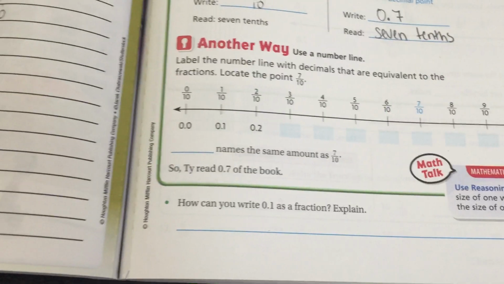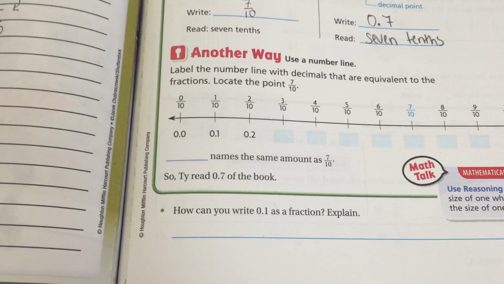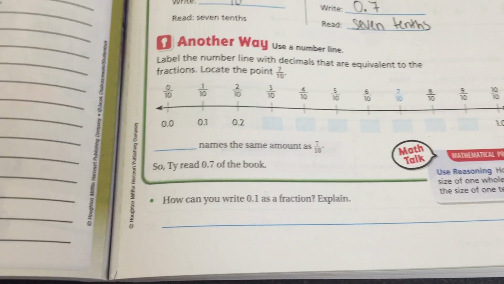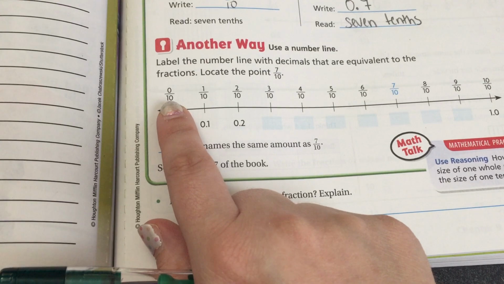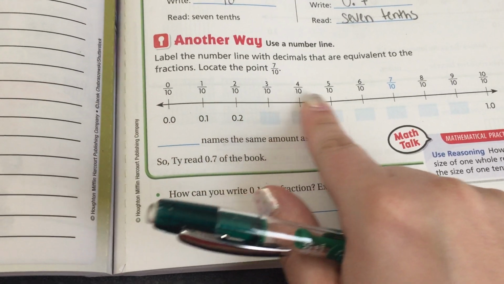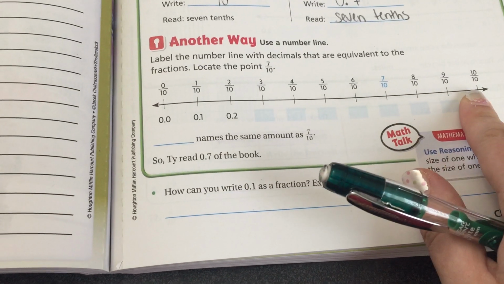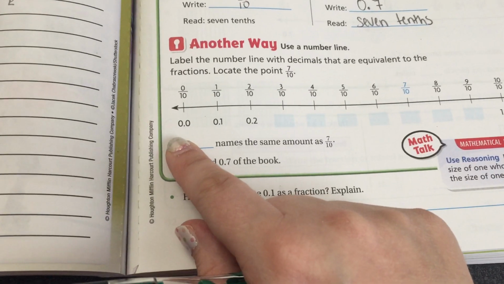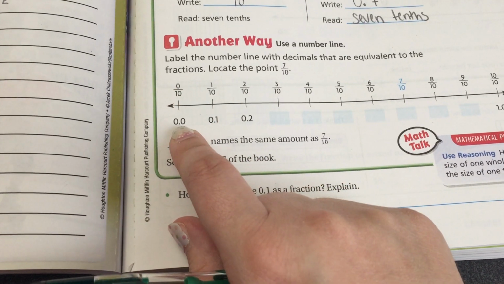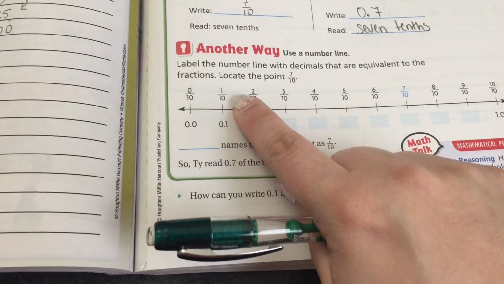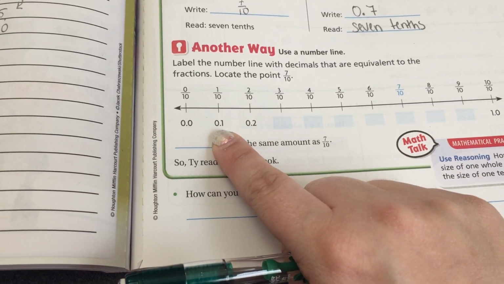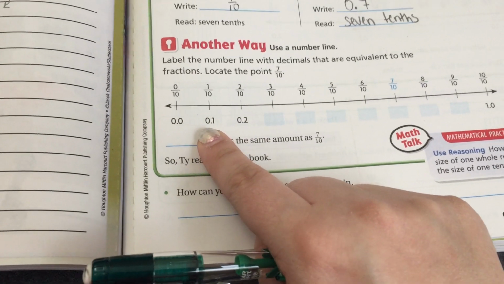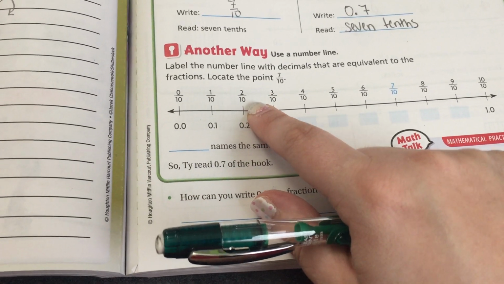All right. Use a number line. Label the number line with decimals that are equivalent to the fractions. Locate the point 7 tenths. So they start it for you. They give you a number line that's broken into tenths. You can see that all the way down. 0 out of 10 is just 0.0 because there's no pieces at all, so there's nothingness there. 1 tenth is written as 0.1 because it's 1 tenth. The 1 can go in the tenths place. 2 tenths, same thing.